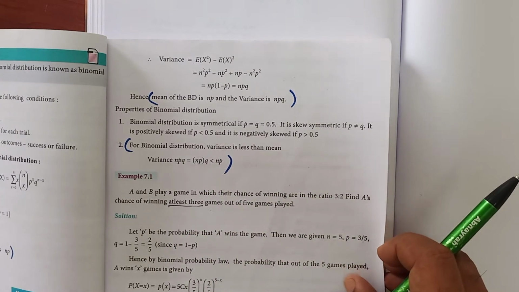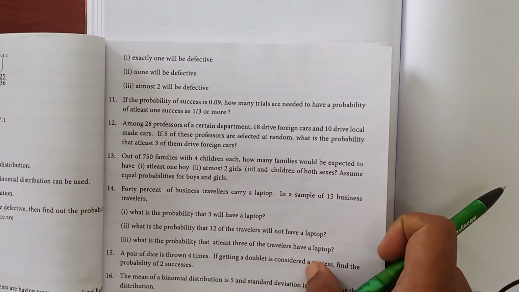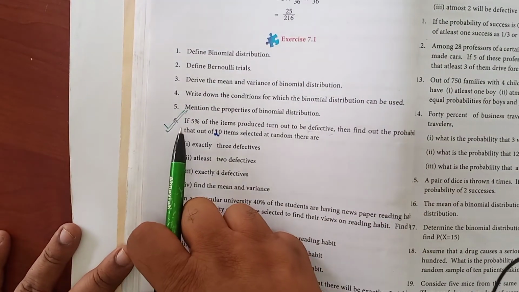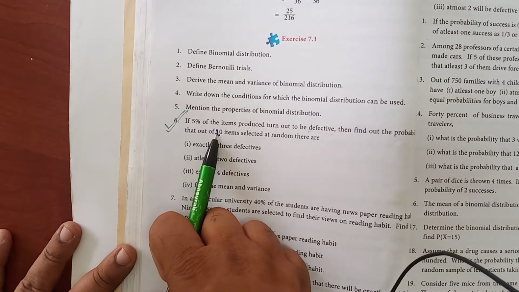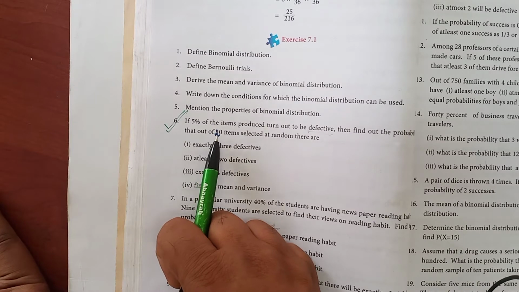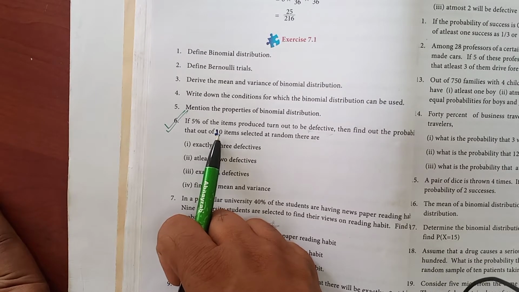Now we can get into exercise 7.1, problem number 6. A small correction in that question. In the new textbook it is given correctly, it seems. In the old textbook it was given 10 items. Now you change it to 20 items. 20 items, not 10, 20.